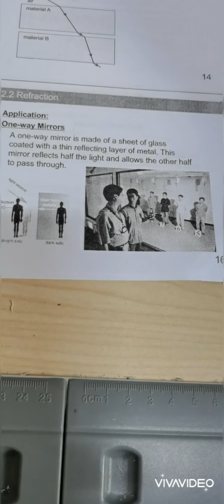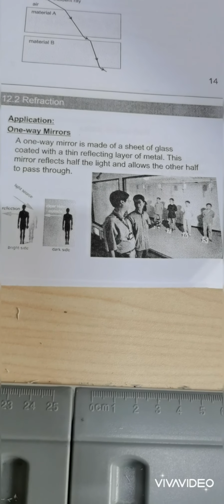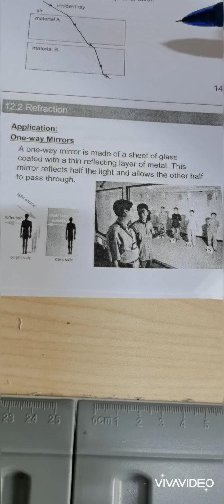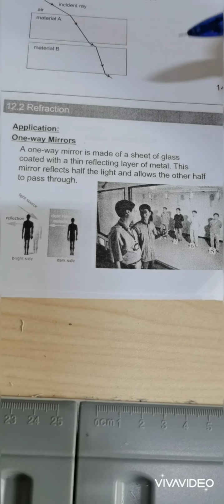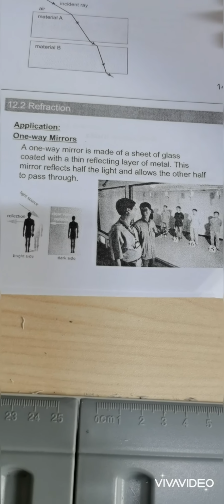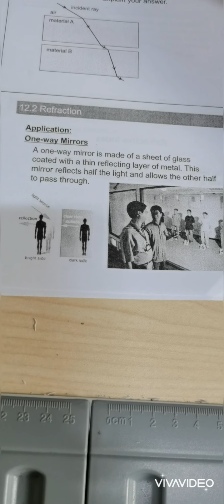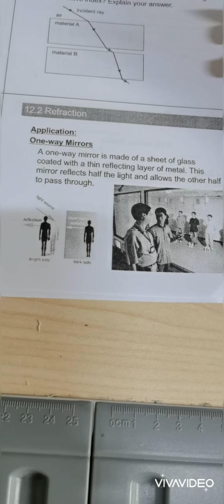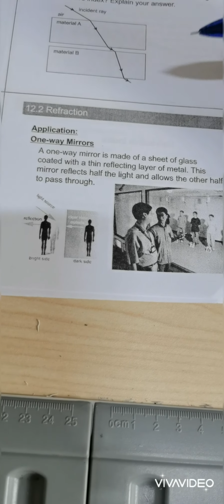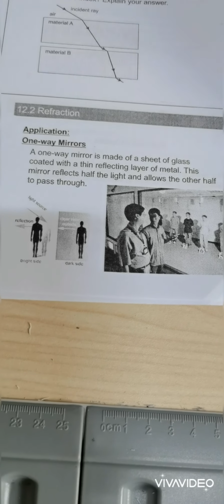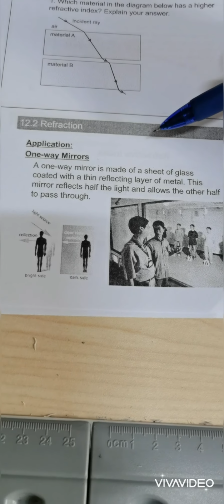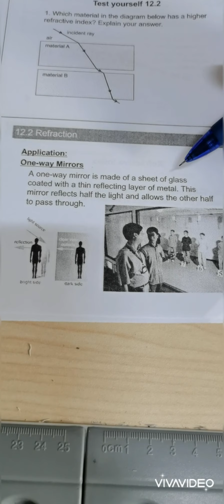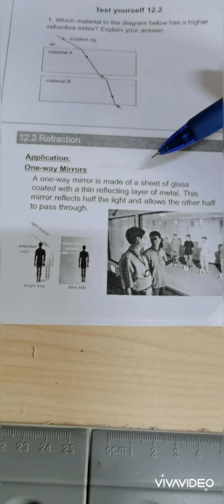Now, how does this one-way mirror work? It's actually made up of a sheet of glass coated with a thin reflecting layer of metal, just like your normal mirror. But let's say, for example, your normal mirror is coated with 100 atoms of silver metal. This one-way mirror is coated with half the amount, that means 50 atoms of silver metal. So instead of reflecting completely, it allows half of the light to be reflected, and it allows the other half of the light to pass through.